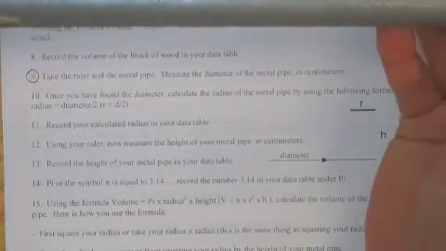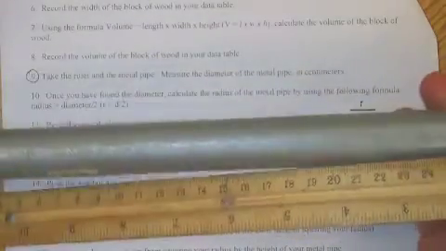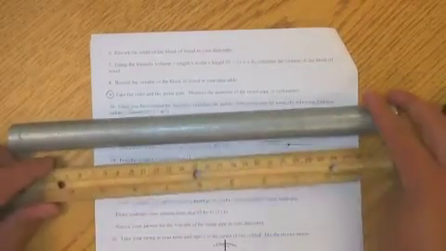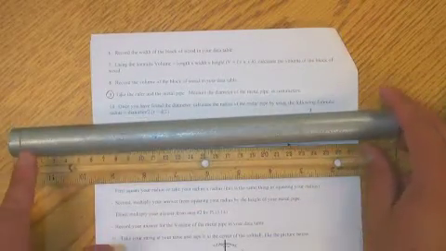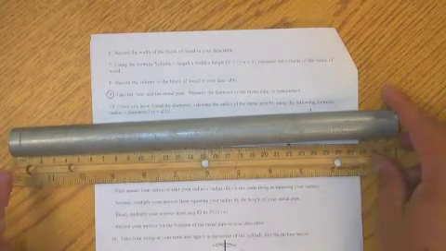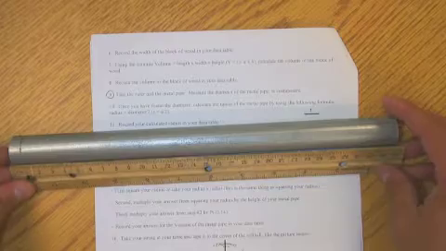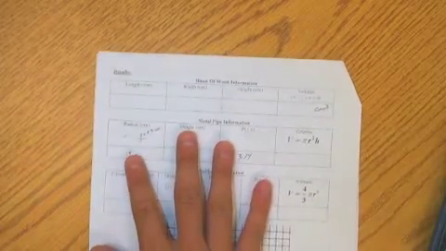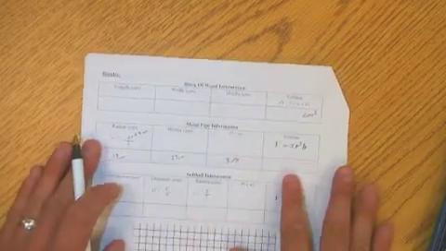The next thing I have to measure is, and I'll zoom this out so you guys can see the whole pipe, I need to measure the height, okay? That is this measurement, the height of the pipe. So I'm going to lay up here with centimeters again and make an accurate measurement. Now I'm done measuring the pipe. I've recorded some results right here, and I can move on.